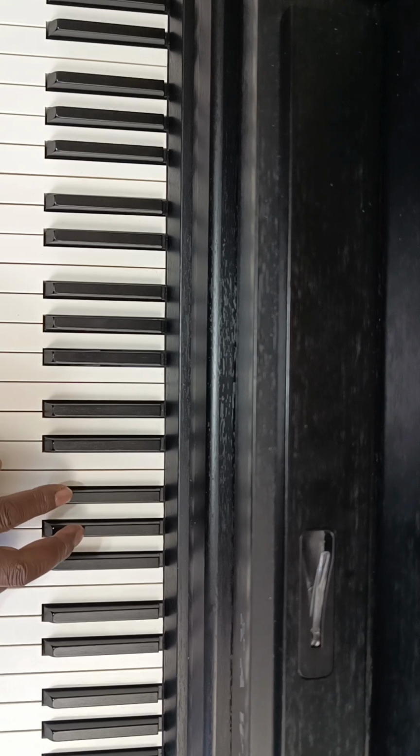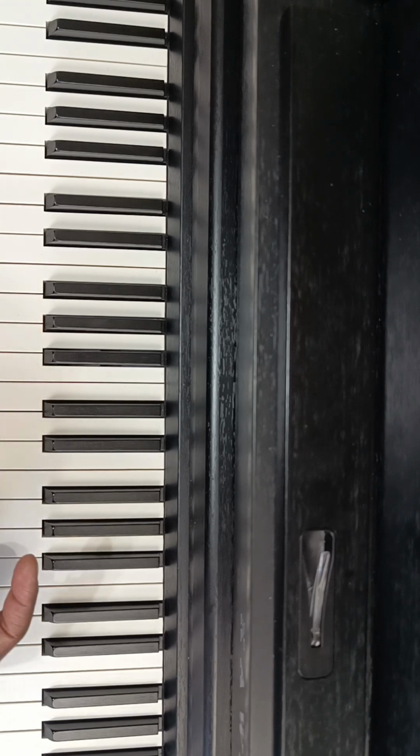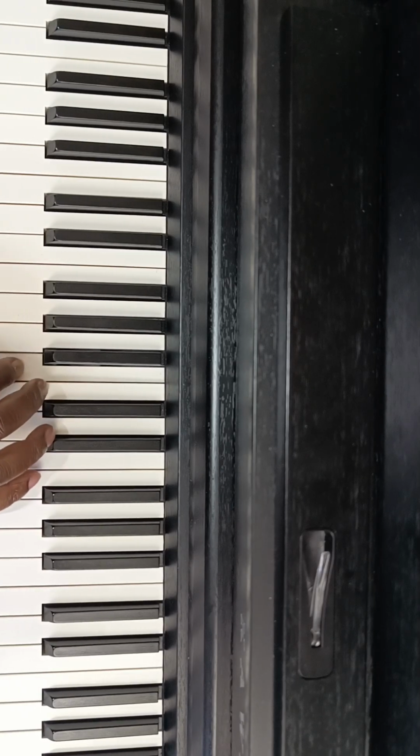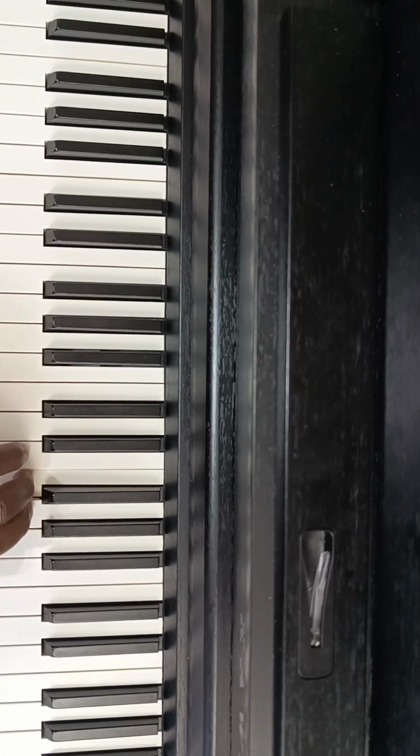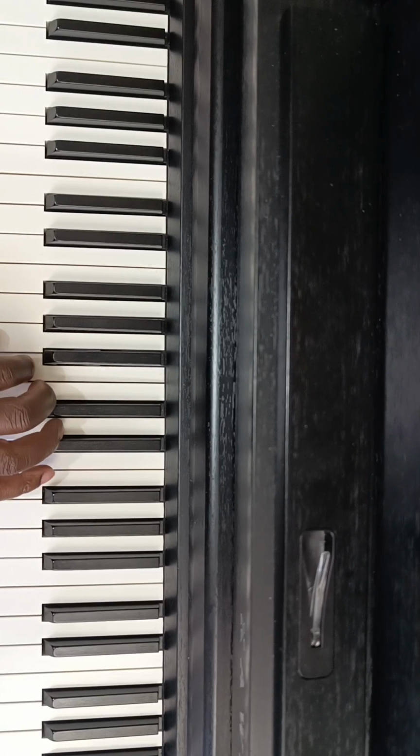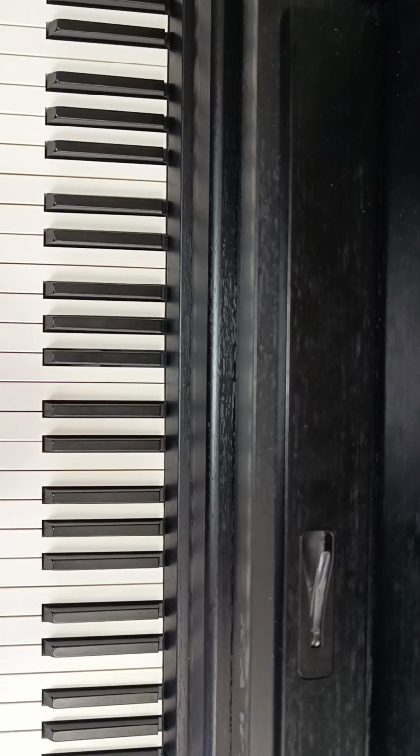So both of those are increased, but just note that when we come back down, we make them natural. So let me play that through for you now. Did you see that? Let me just do that once again so you can see that nice and clearly. This is the melodic minor. Here we go.